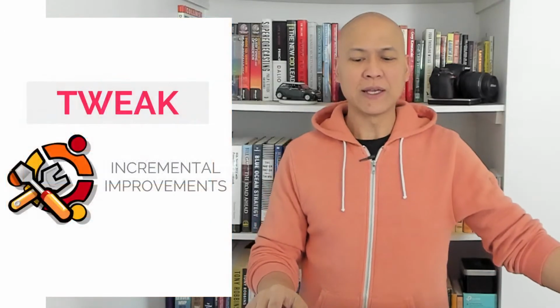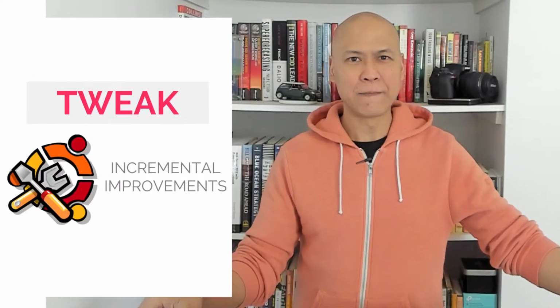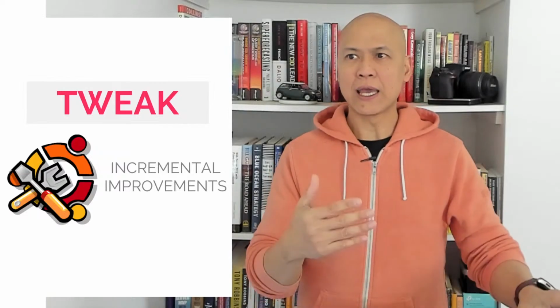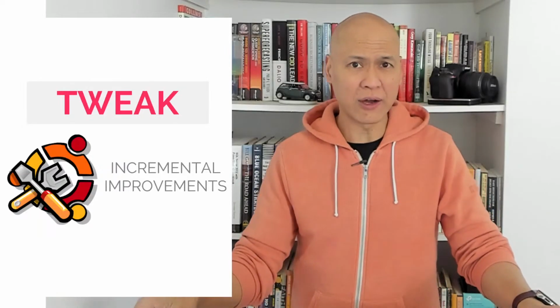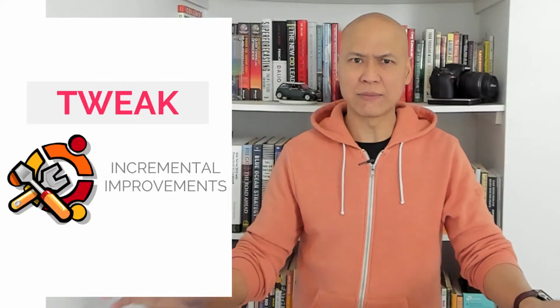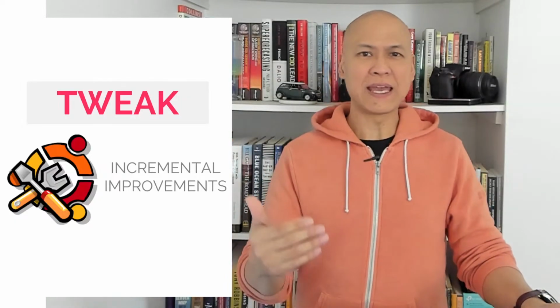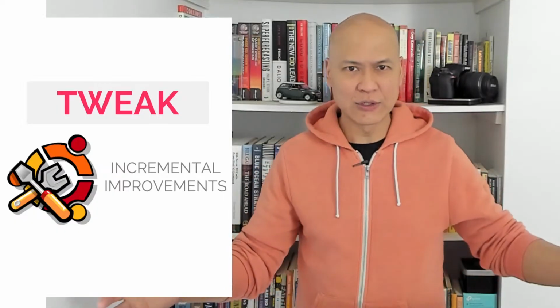First T is to tweak. I started off this entire series where if you're brand new in the environment, you've inherited it, now it's your responsibility. It's easy for us, technical professionals, that is, I'm not excluding myself, it's easy for us to jump in and start making modifications, make drastic changes.